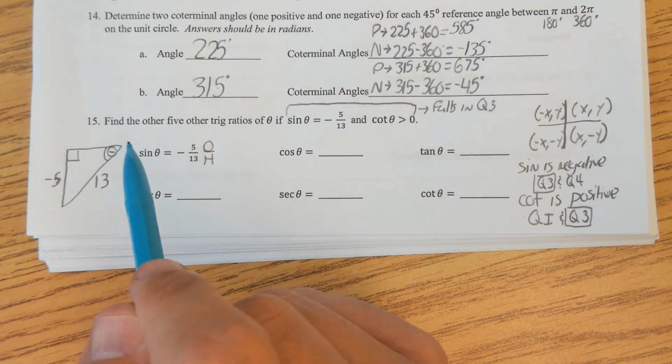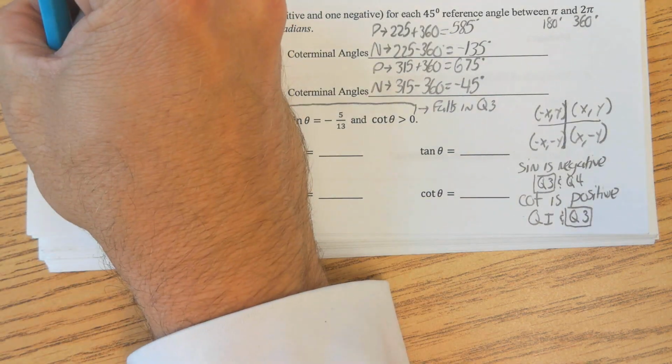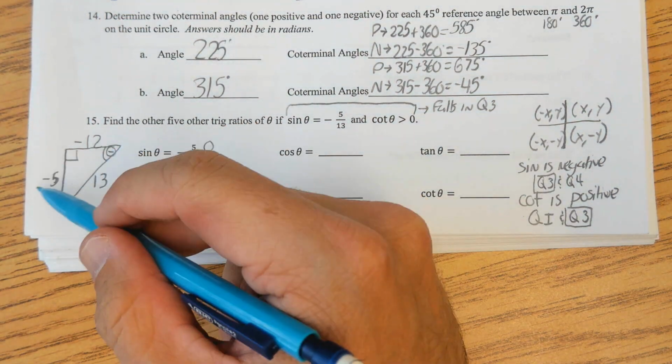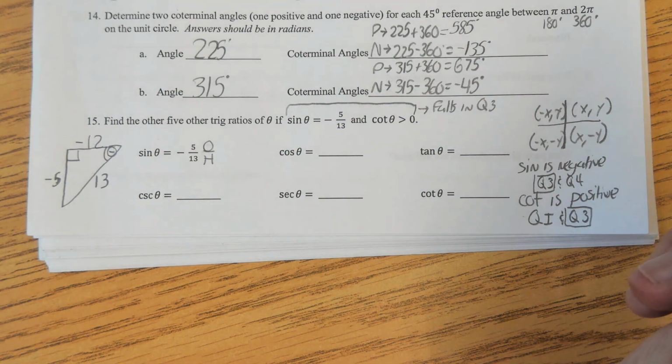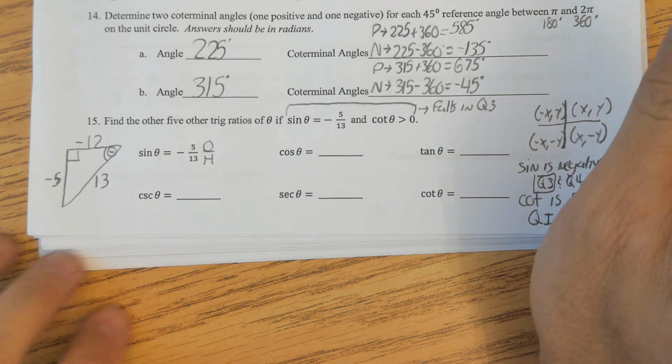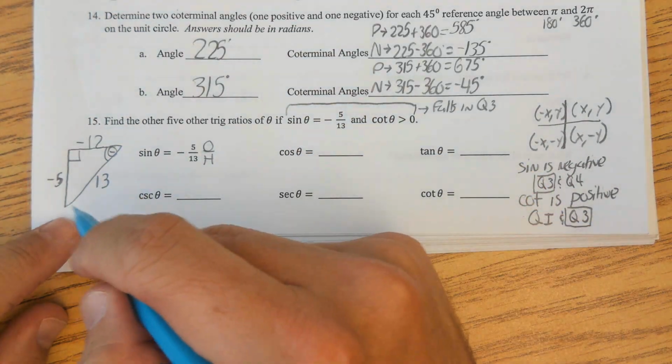Okay, for purposes, I don't have enough room here. Pythagorean theorem, when you do Pythagorean theorem, you should get 12. Remember though, because you're in quadrant 3, x and y are negative. X, y, they're both negative. Okay? So now that you have all three sides, you can just use SOHCAHTOA to figure out the rest of your ratios.